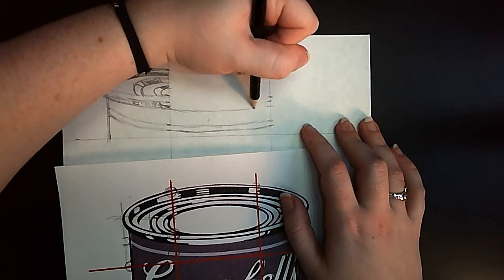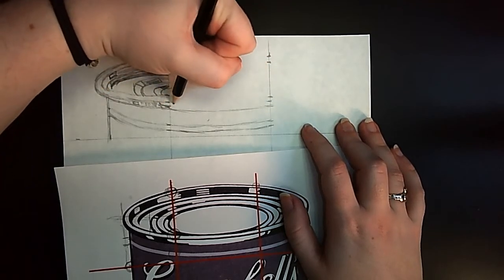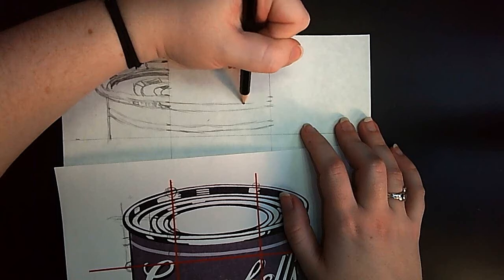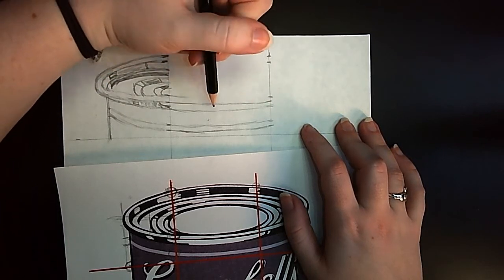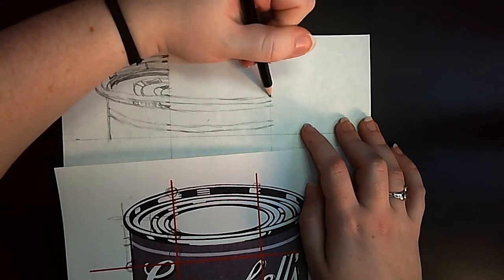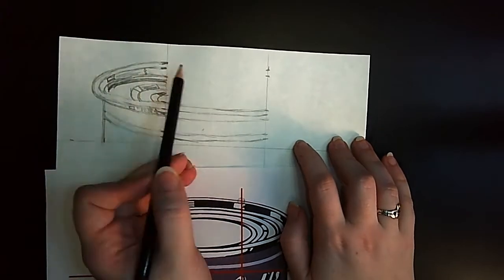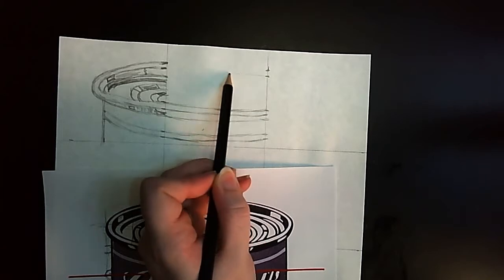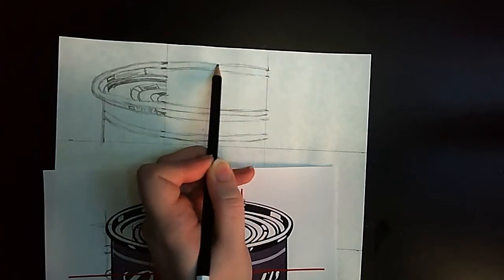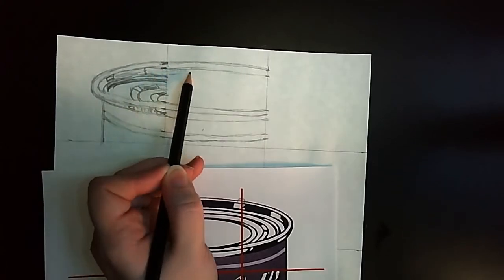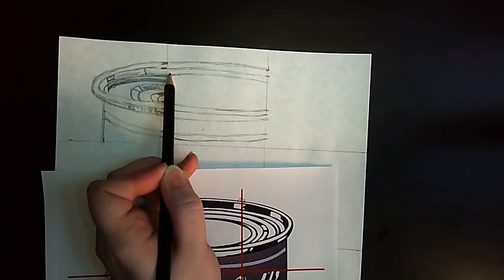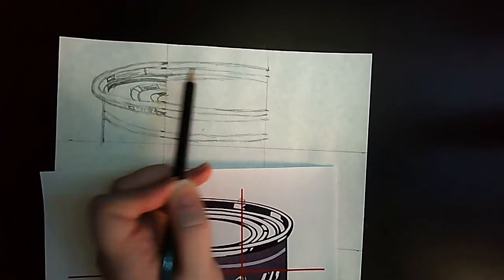This line continues across. This whole square is pretty lucky in that most of it is just going to continue.